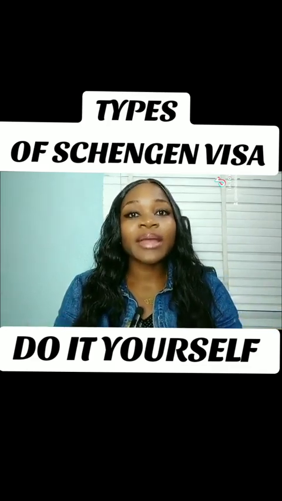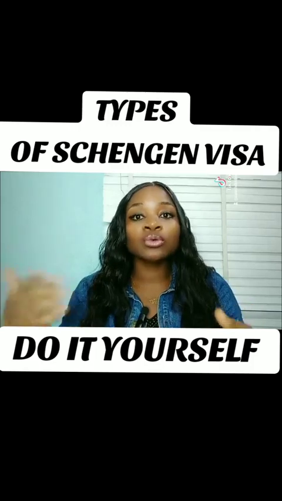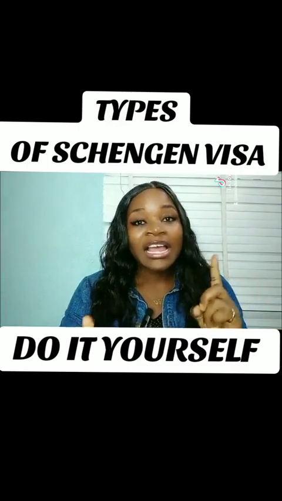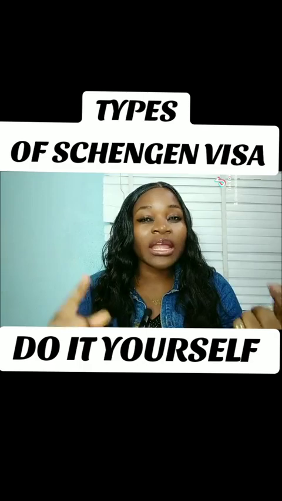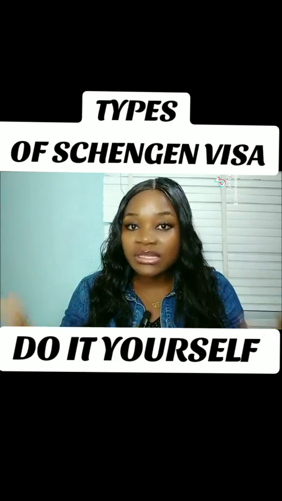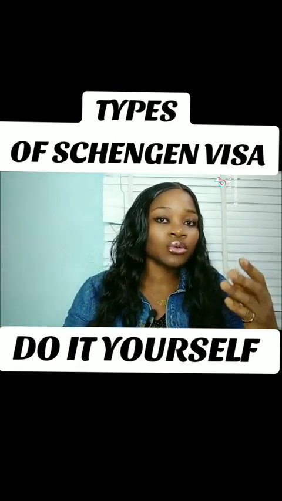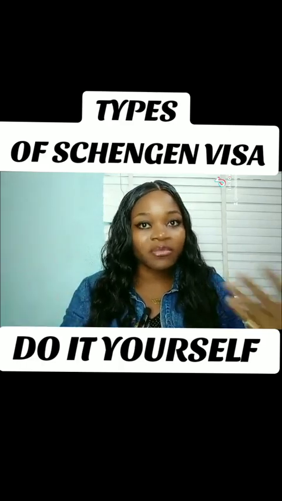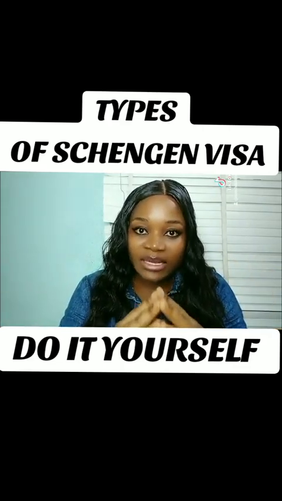Another visa type we have is the multiple entry visa. It allows you to travel to the Schengen area and is given to frequent travelers who tend to travel in and out of the Schengen area. Maybe you go to Switzerland, and within a short period of time you want to go to France, Germany, Malta and so on. You want to visit a lot of places. You are going to obtain the multiple entry visa. I hope this is clear.